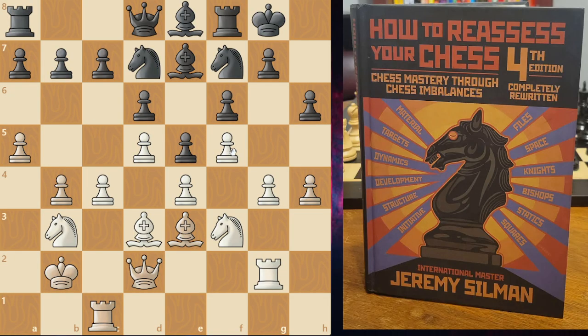Okay, so this diagram is about space. I'm going to tell you the definition of space advantage. The definition of space advantage is when you are controlling enemy territory with your pawns or pieces, normally with your pawns, which is known as space.